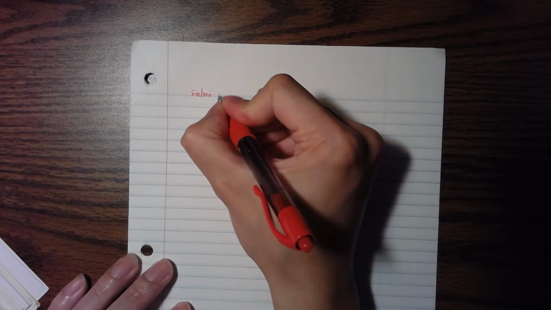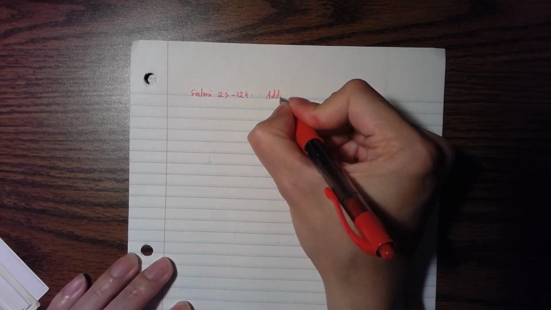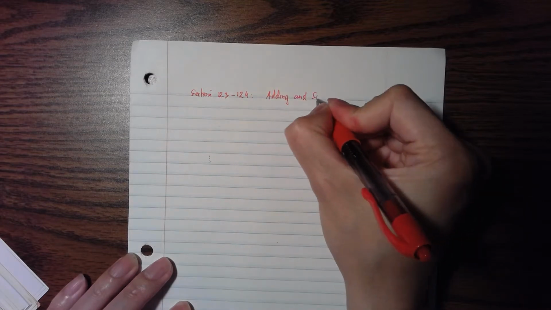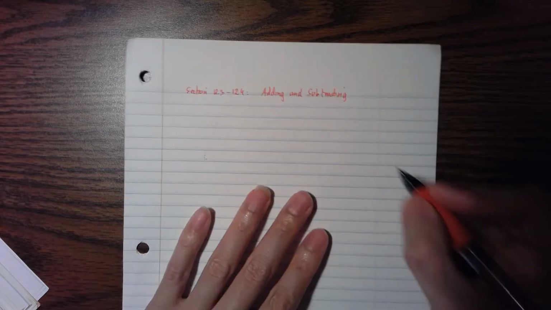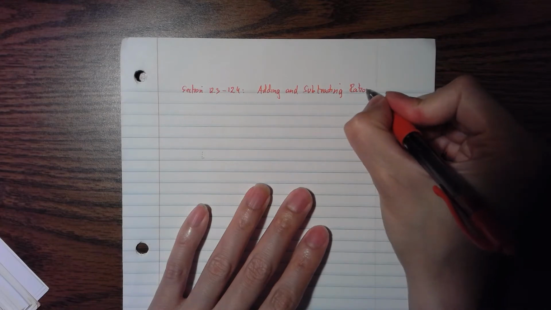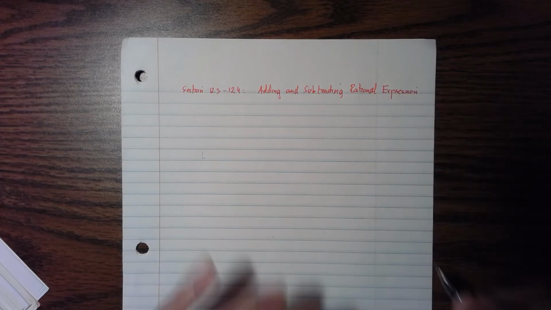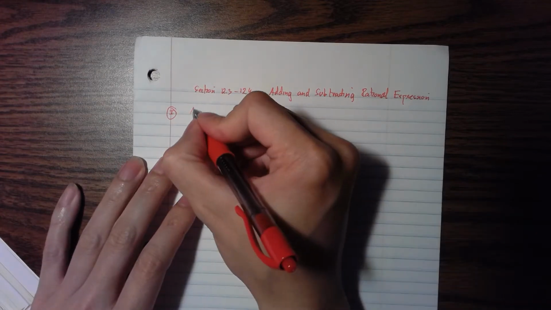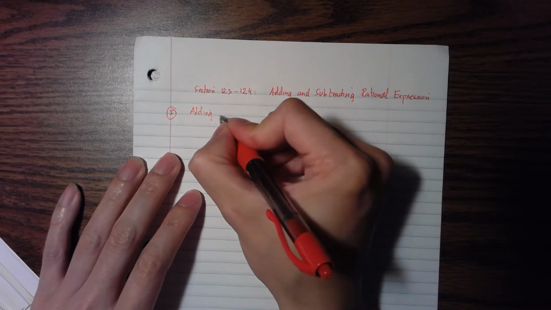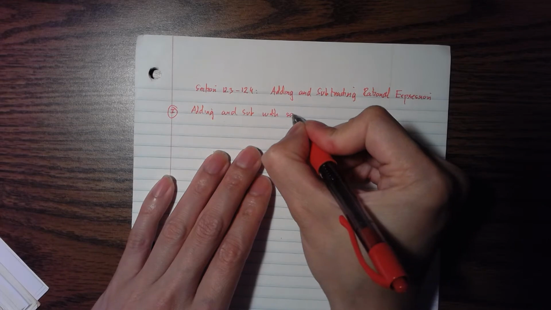Section 12.3, 12.4, adding and subtracting rational expressions. Okay. So on the first part, I want to talk about how to add and subtract with the same denominator.